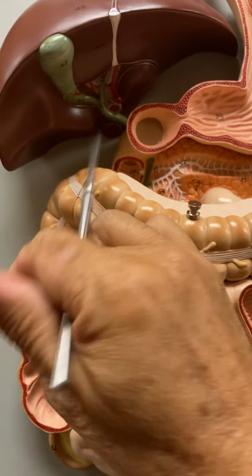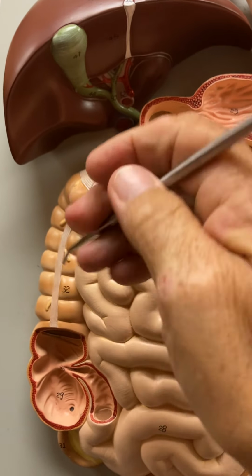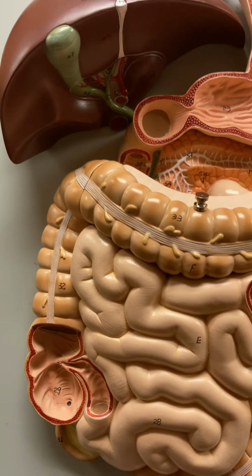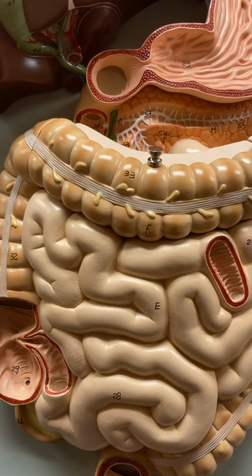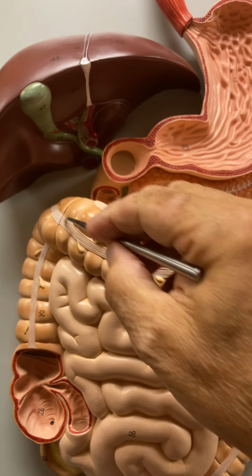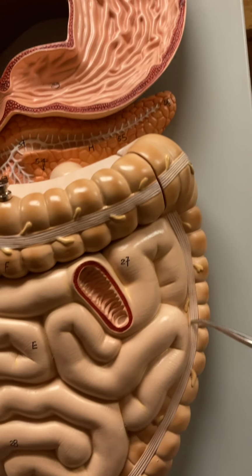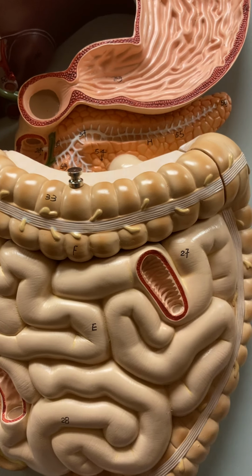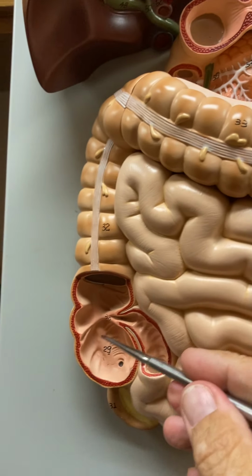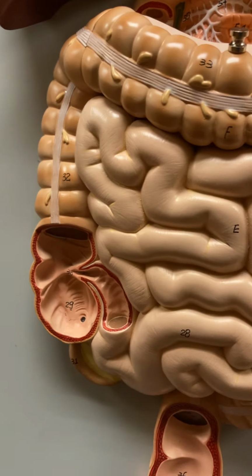So picture that contracting and squeezing these pouches together like an accordion and squeezing the water out to be absorbed. So teniae coli goes all along the colon, and then each of these little pouches is the haustra there. This first little hanging pouch we call the cecum.